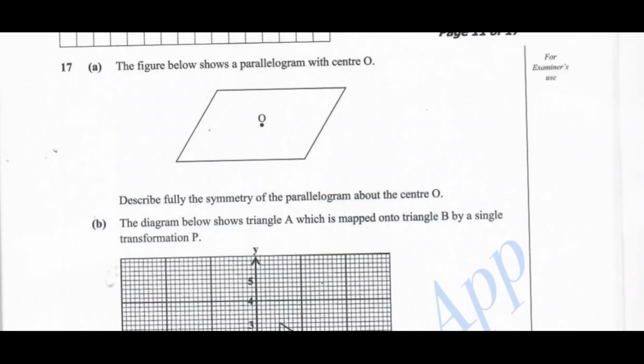Then we move on to question 17. So question 17a, the figure below shows a parallelogram with center O. Describe fully the symmetry of the parallelogram about center O. So to describe, first we need to determine the order of rotational symmetry.